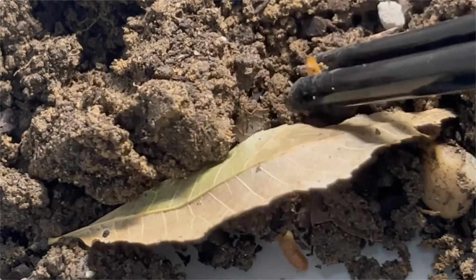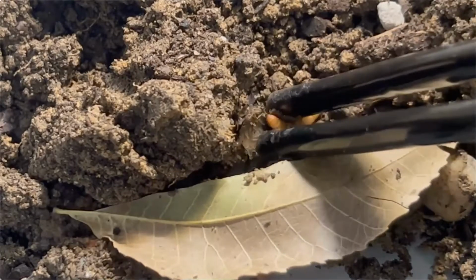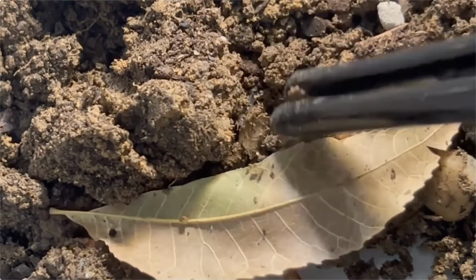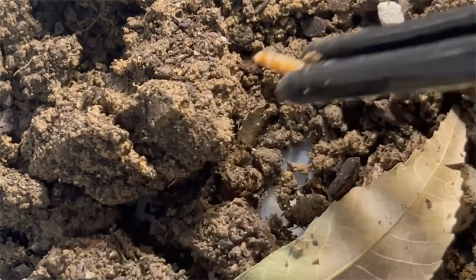So these are actually some of the worms that I use to feed some of my chickens. So they live in the soil, well, the ones that got away. So these are pretty cool.